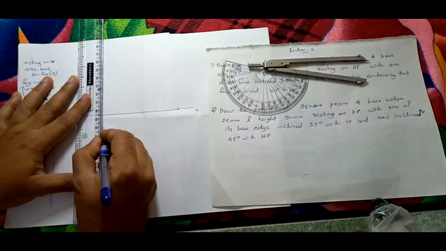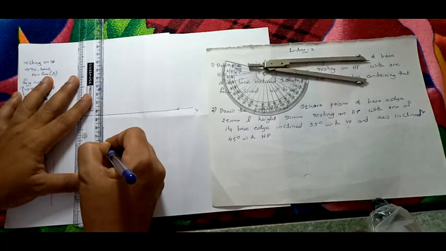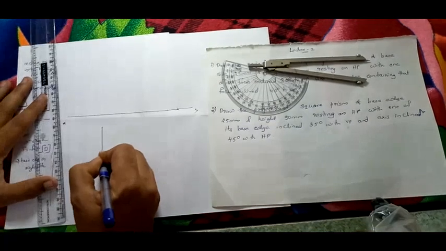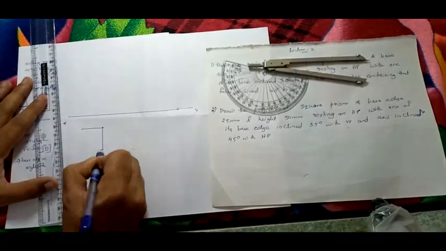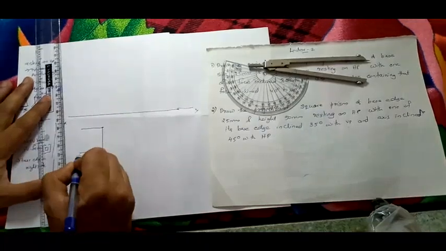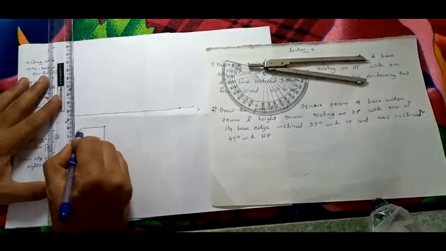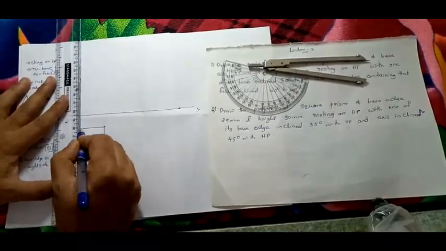That is 25 mm, right? We will draw 25 mm. Then take 90 degrees, draw another line. Take 90 degrees, draw another line. Measure 25 mm on both and complete this one.